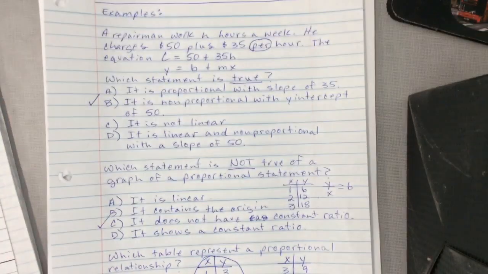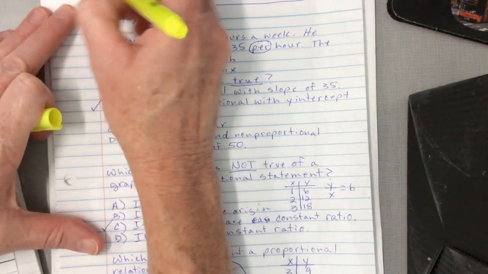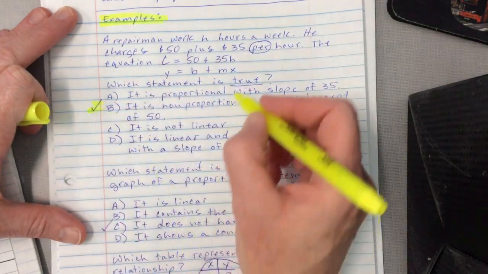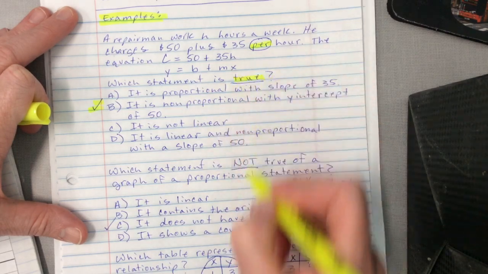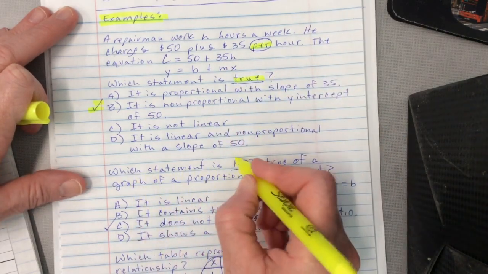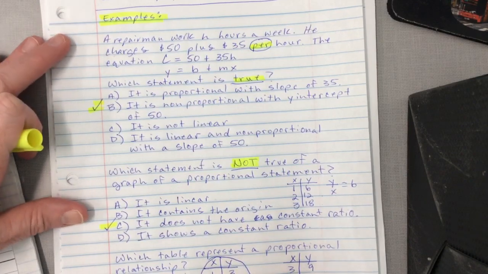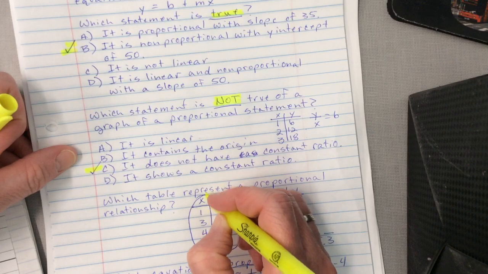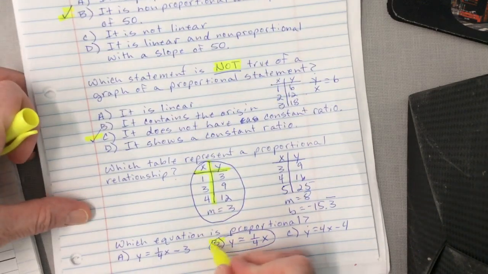Let me highlight a couple of things. 8.5H. Here's our examples. We know that's our answer. There's our magic word. They wanted to know what statement is true, which statement is not true. There's our answer. And we know this table works for us. And we know our answer here is B because it doesn't have a y-intercept.